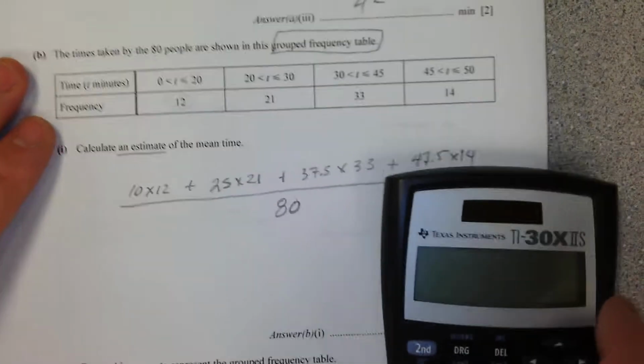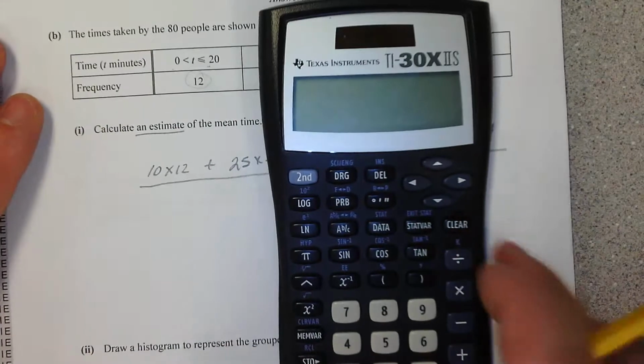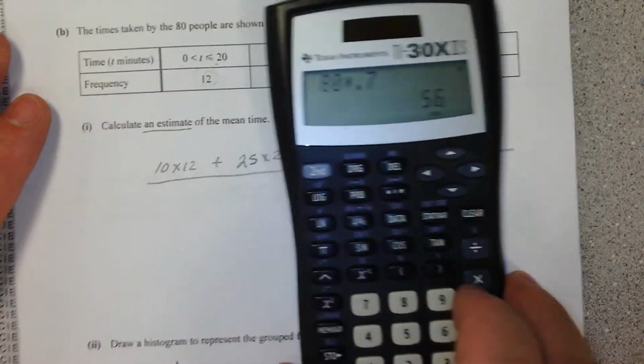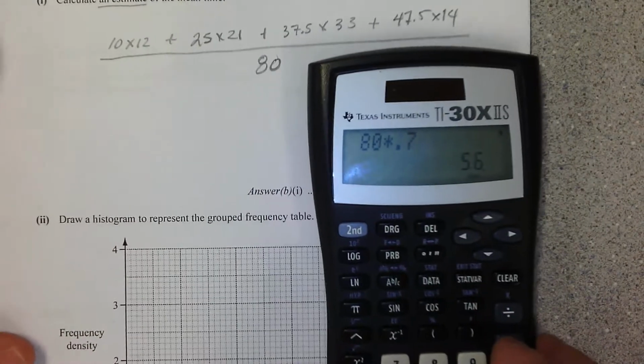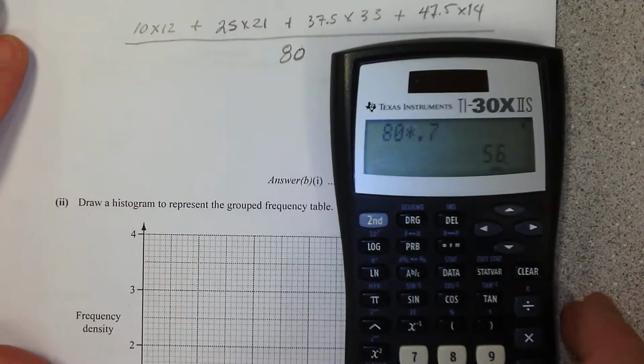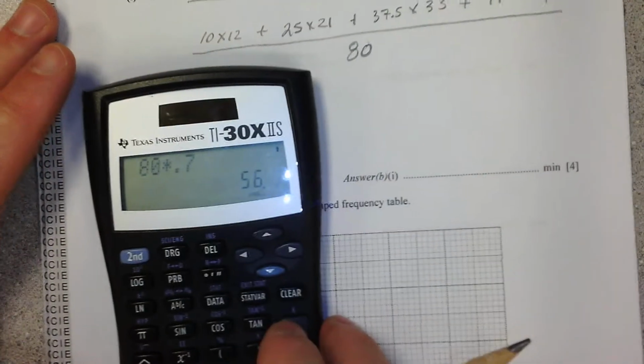So let's see here. Let's plug this in. Let's see if I can figure out how to show you the calculator and the whole thing here. Oh man, that's not very good. Let's try it on this side. Oh, that's a little better.